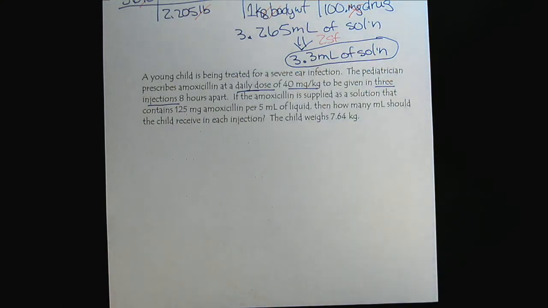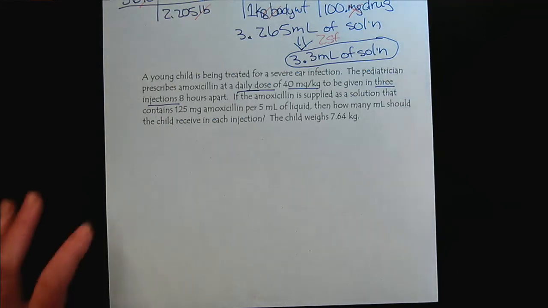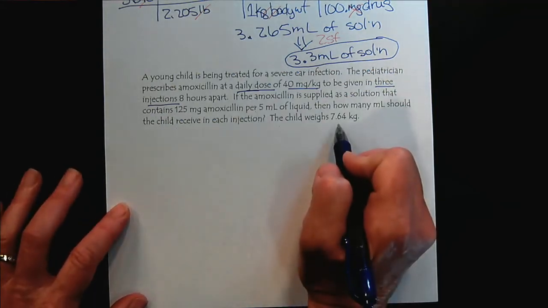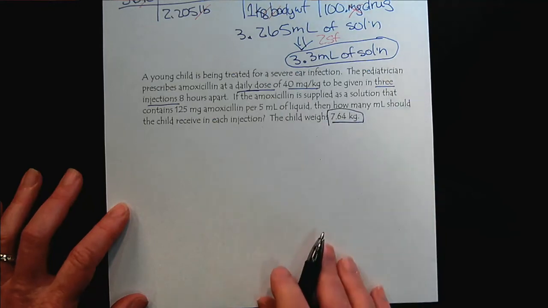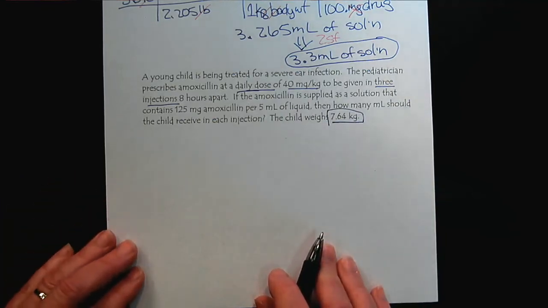Alrighty. So the first thing we need to do is figure out the daily dose. And then we're going to take that daily dose and we're going to divide it into 3. And then we'll figure out what the individual injection amount should be. Alrighty. So once again, we're going to start with the body weight of the child. But let's see what other information we have here.